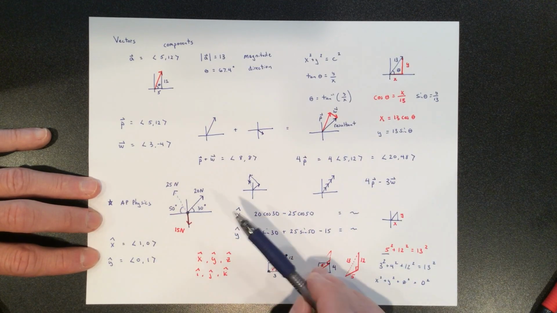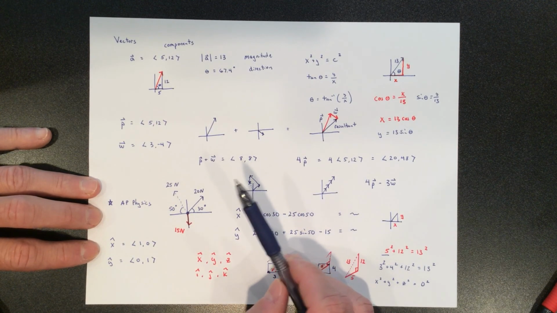I hope this helps get you started on vectors. Again, it's not everything, but it's at least a good start.